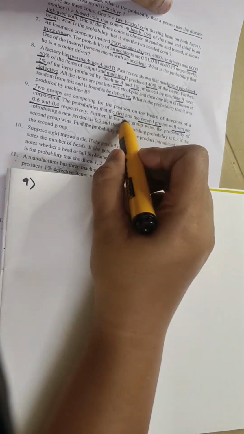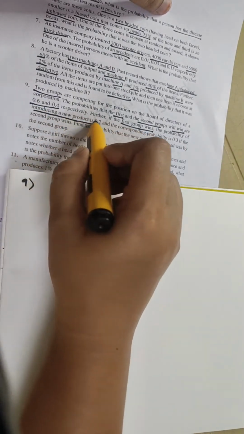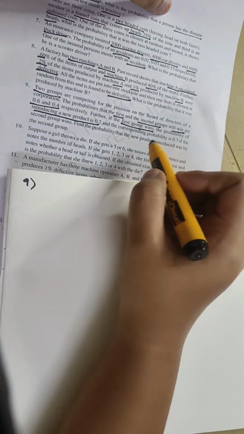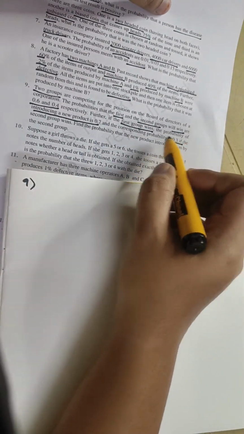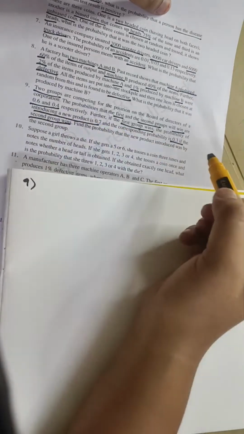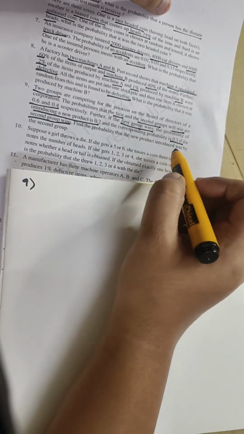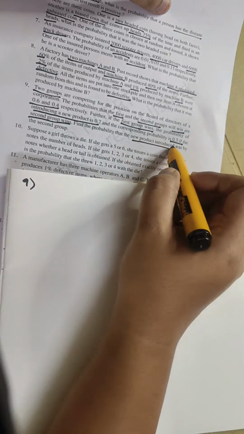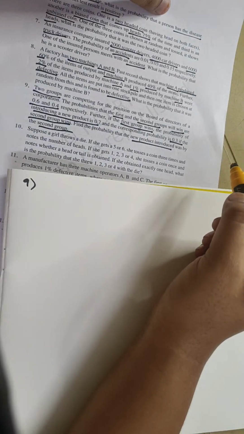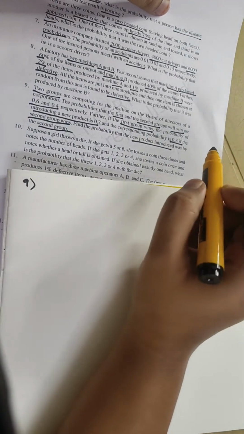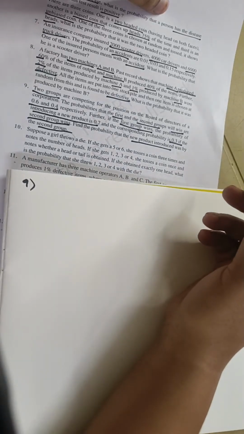Further, if the first group wins, probability of introducing a new product is 0.7. The corresponding probability is 0.3 if the second group wins. Find the probability that new product introduced was by the second group. Okay. New product introduced was by the second group.